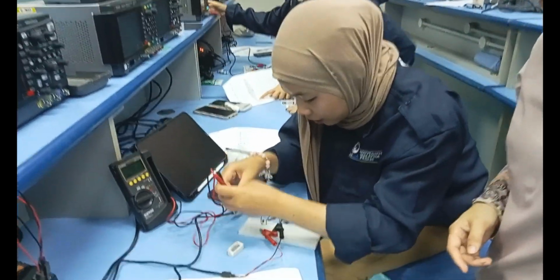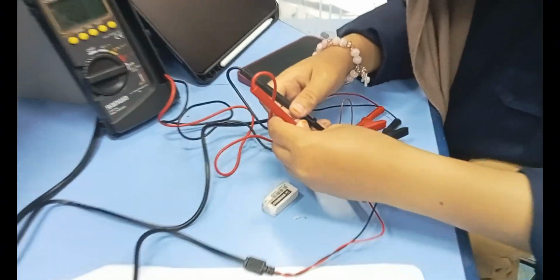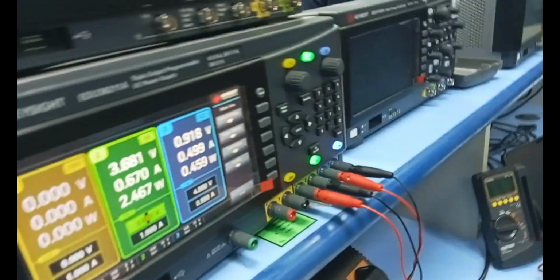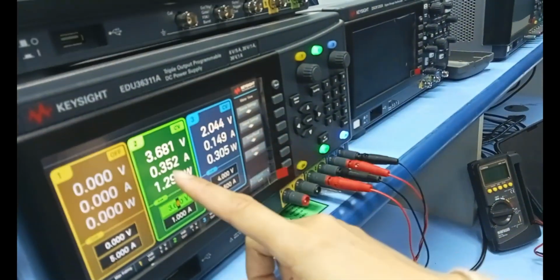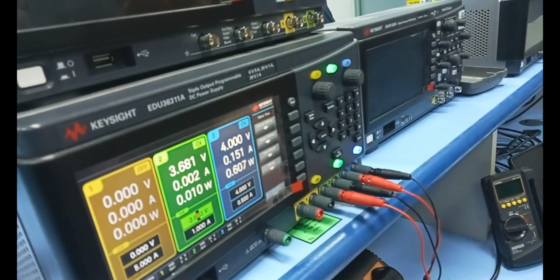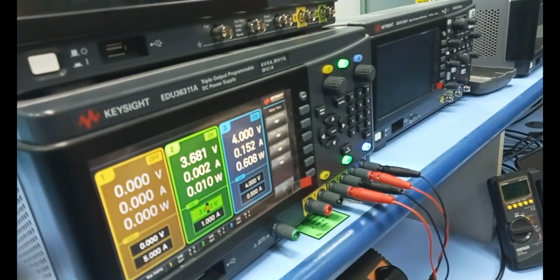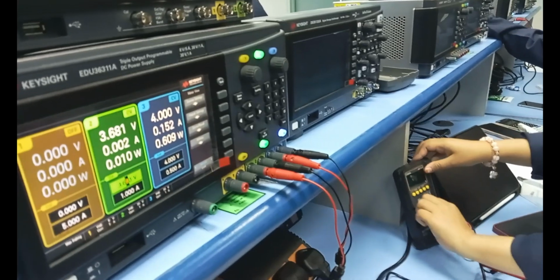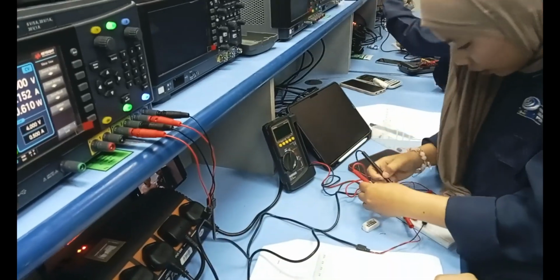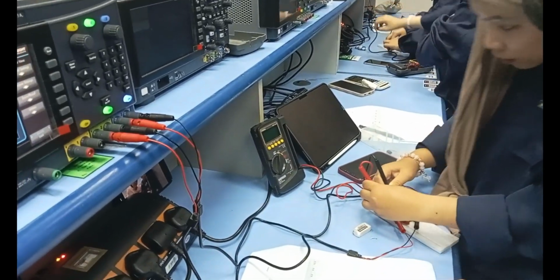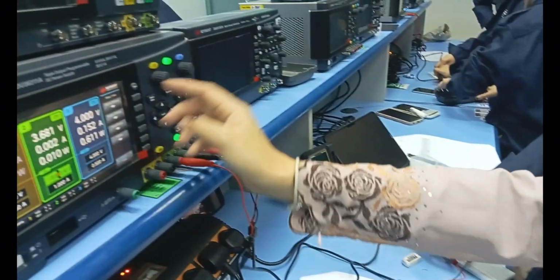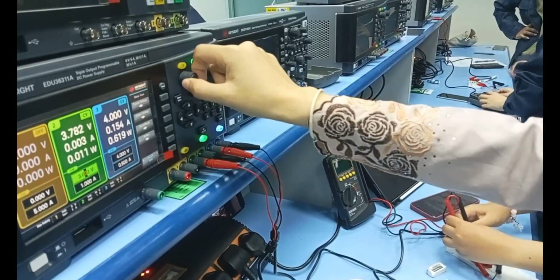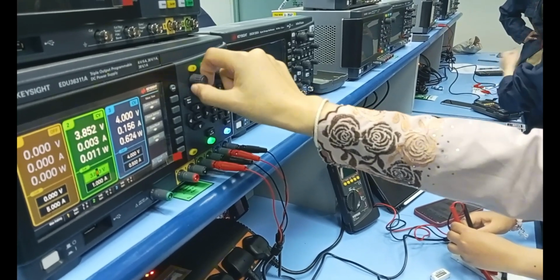Lepas tu, okey, lepas tu adjust yang mana? Adjust mana? Yang hijau. Hijau. Okey, tak apa, you tolong. Tolong you adjust. You tolong tengokkan. Ni tak tukar lagi. So, adjust kat sini kan? Betul kan? Okey. Adjust sekarang nak berapa nak? 4. 4.